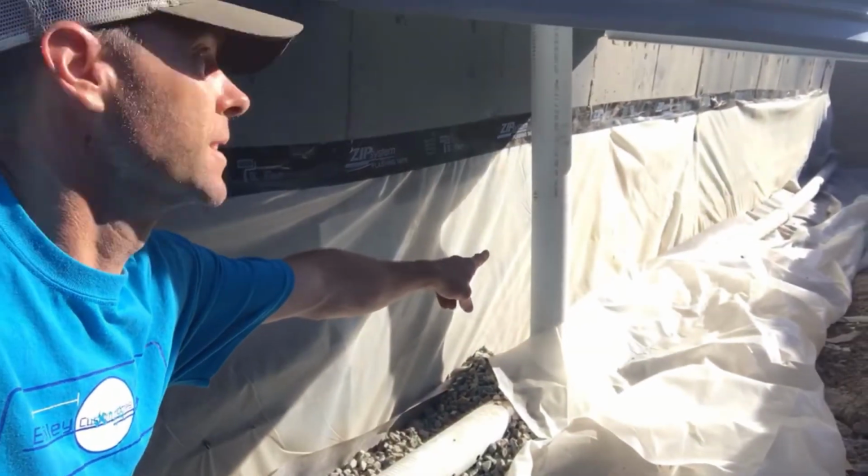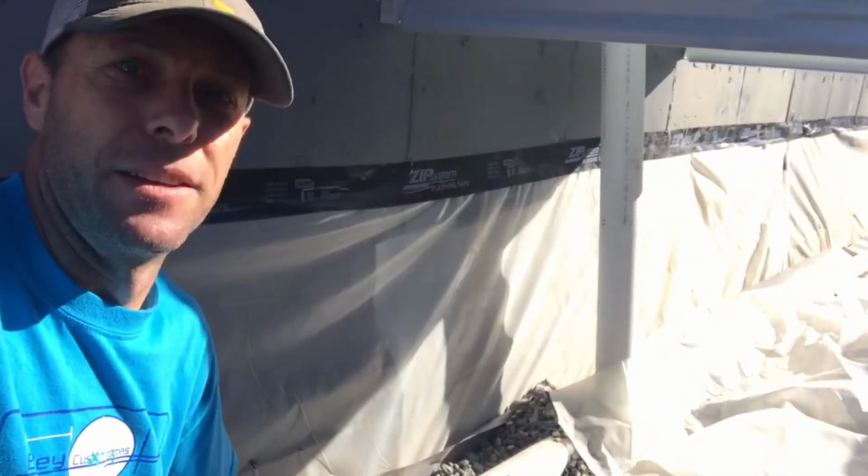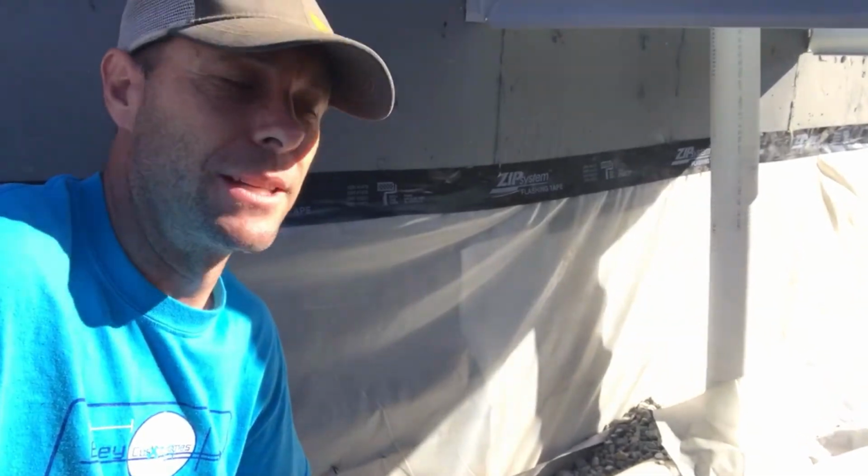That's just civil engineering, simply put. We want water to go away from our homes. We want water to go away from our buildings.